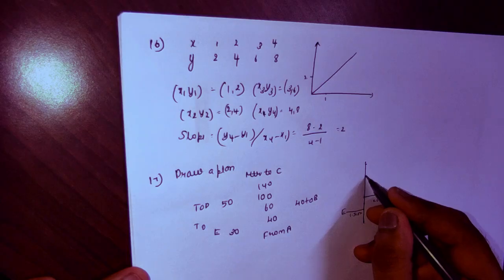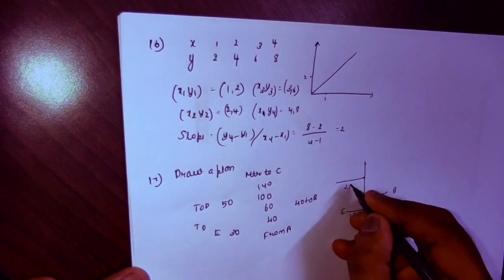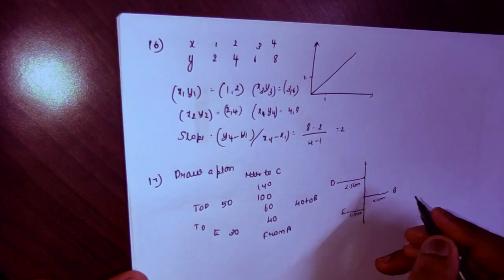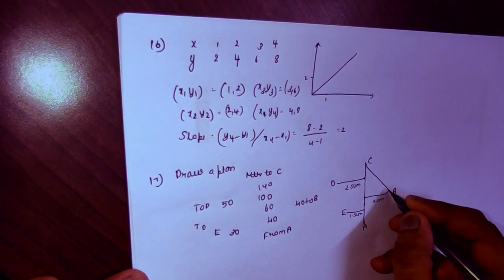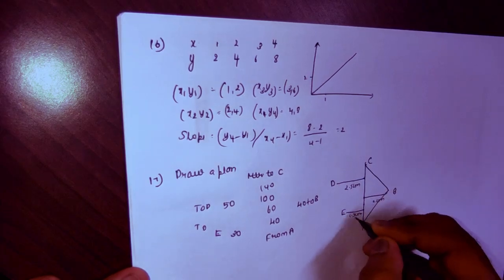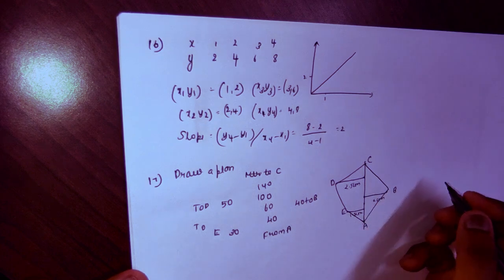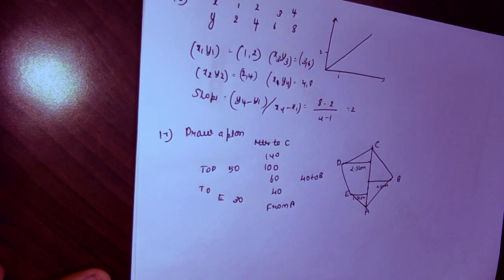Now from 100, that is 5 centimeter, draw 2.5 centimeter here, that is D. Then this is C, this is A. Join everything, whatever you have obtained. That is the plan for this given information.